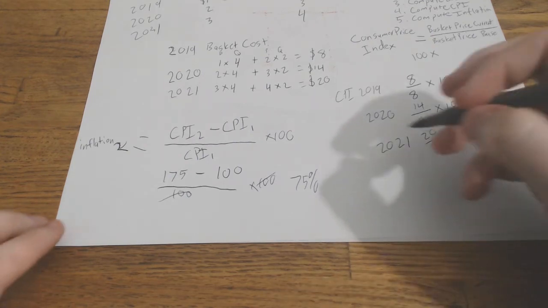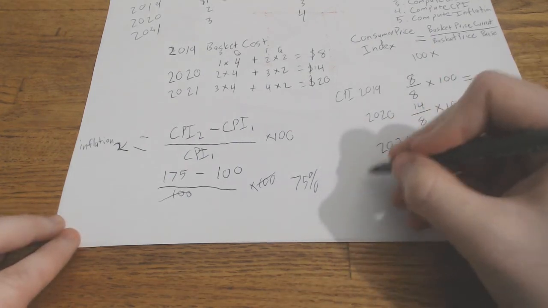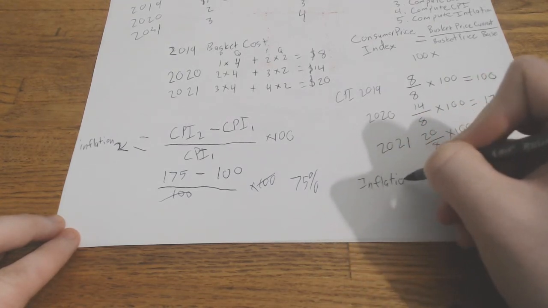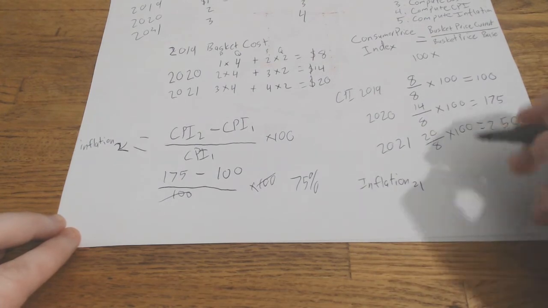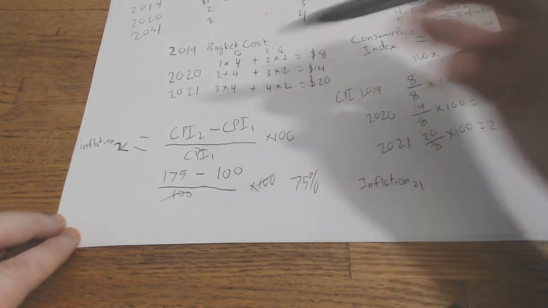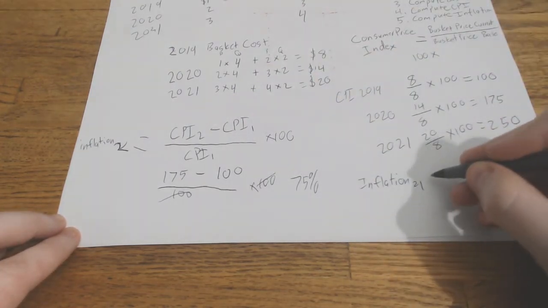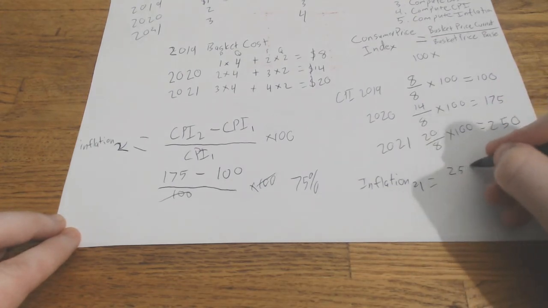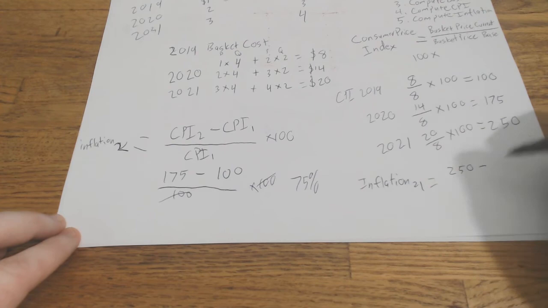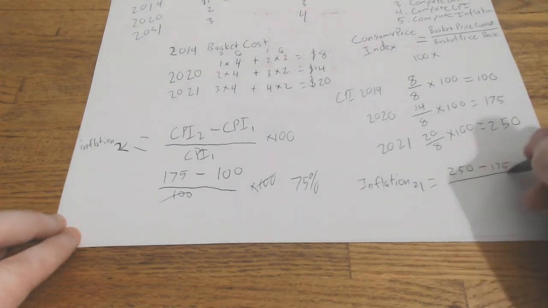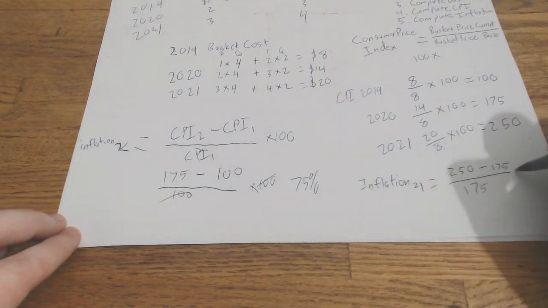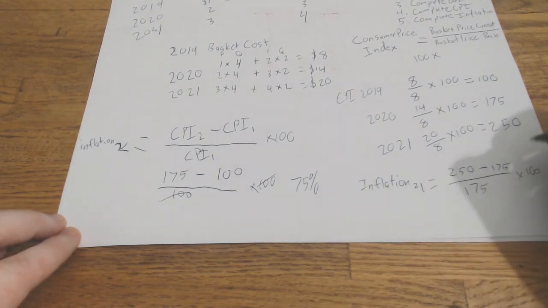Let's do inflation for 21. So we are going to do the same thing. CPI in year 2, which is going to be in 2021, 250. We're going to subtract the CPI of the previous year, which is going to be 175, and divide by the previous year's CPI, which is going to be 175, times 100.